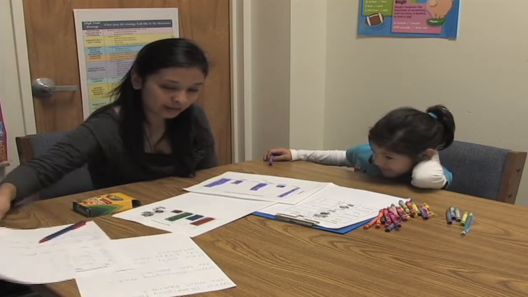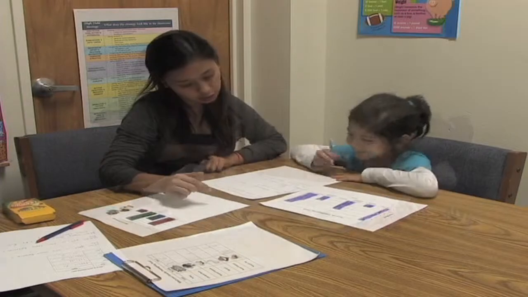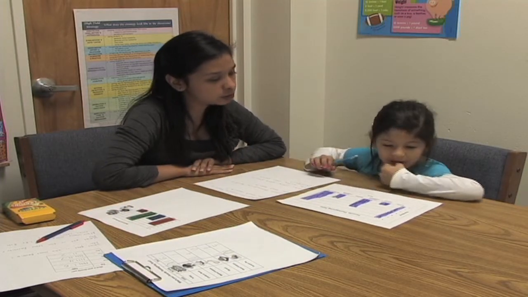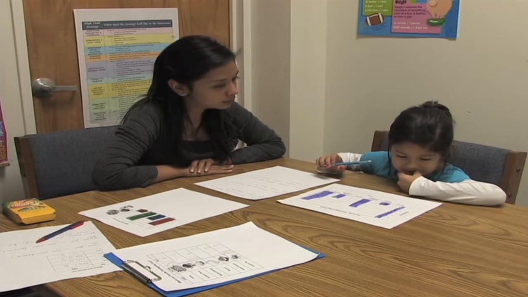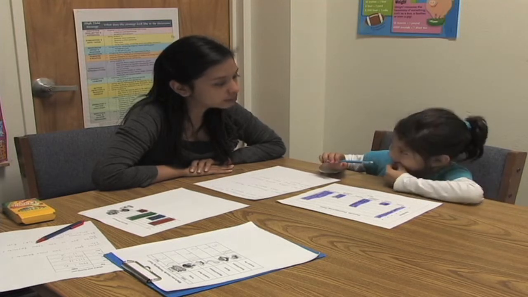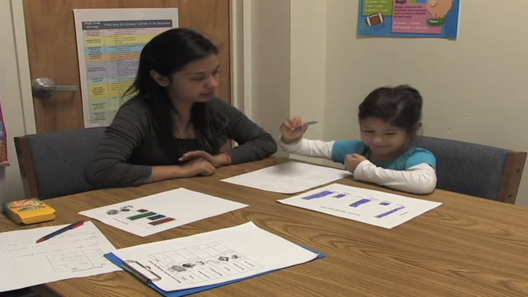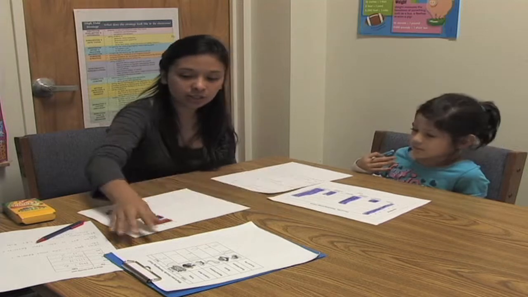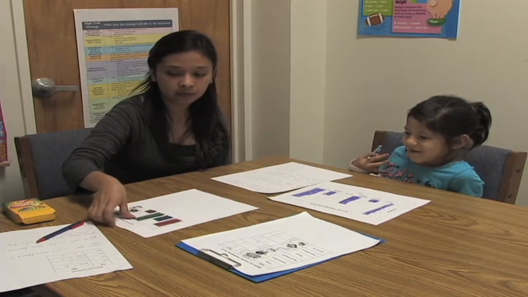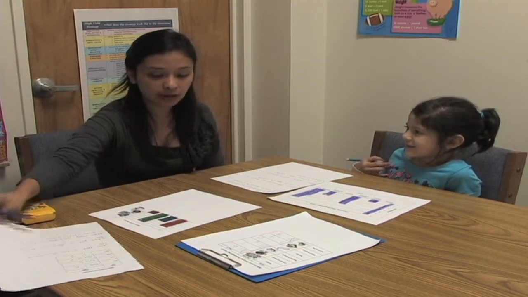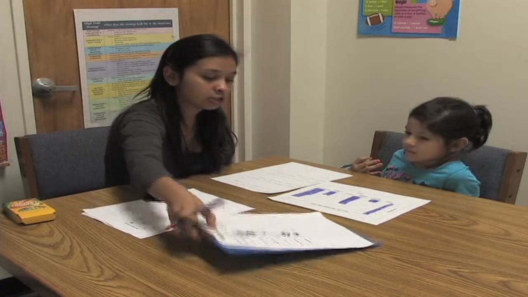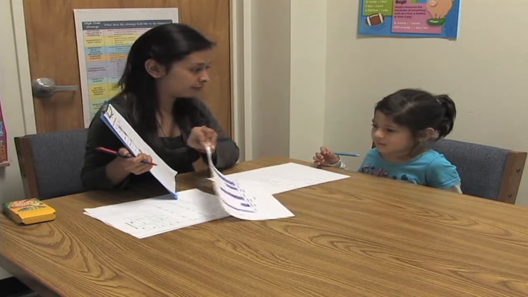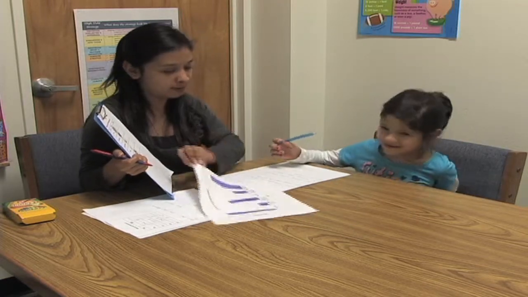Now, with your graph, you're going to answer some questions. So can you tell me, what Thanksgiving food is the most favorite? Looking at the graph, which one's the most favorite? Turkey. So let's write down turkey. So what did we learn today, Adriana? About graphs. Is it easier to know what people like from here or from the graph? From the graph, because you can see it.